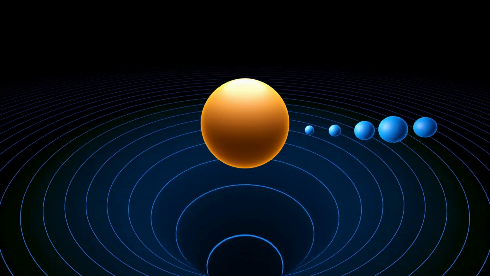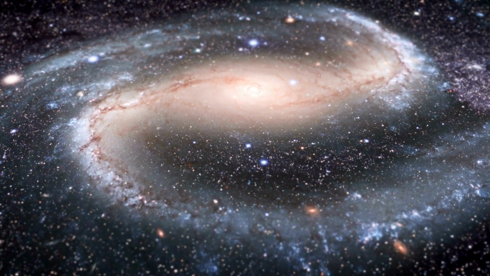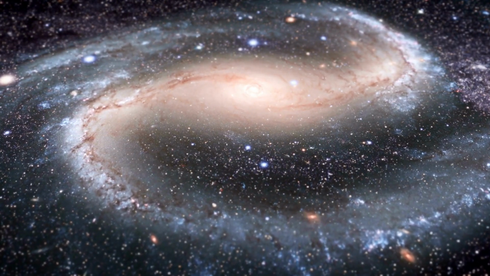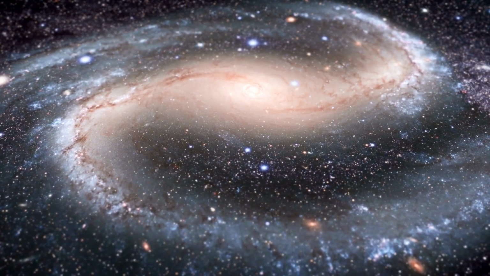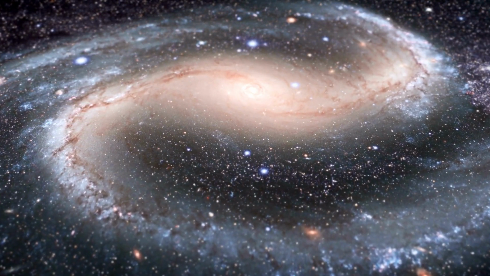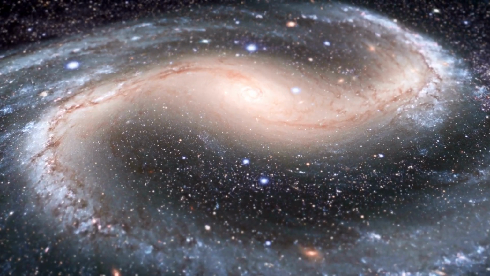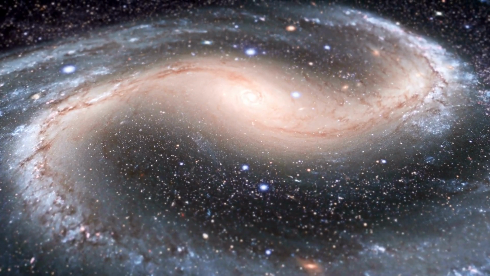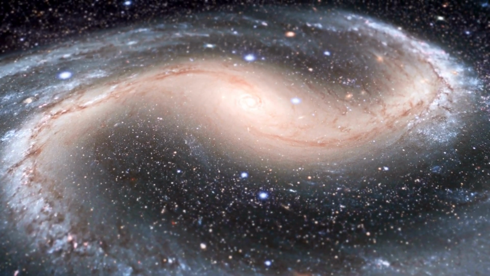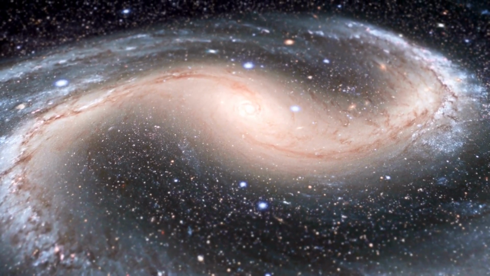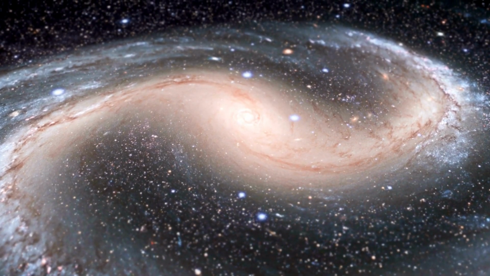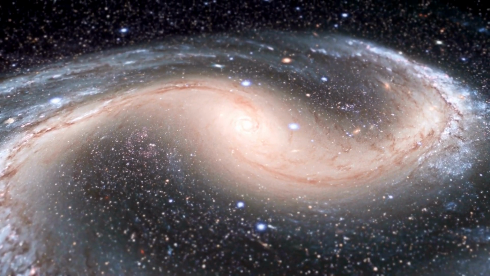But mass doesn't stop at planets and stars. It scales up further, encompassing galaxies and galaxy clusters. These are collections of billions of stars, each with its own mass, creating cosmic structures that span unimaginable distances. In the grand scheme of the universe, everything is interconnected through the intricate dance of mass, gravity, and energy. The way mass is distributed across the cosmos shapes the structure of the universe itself.